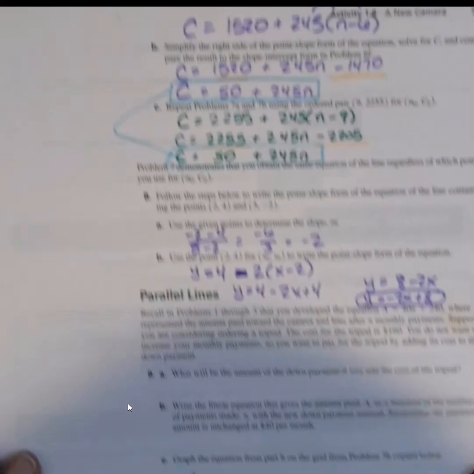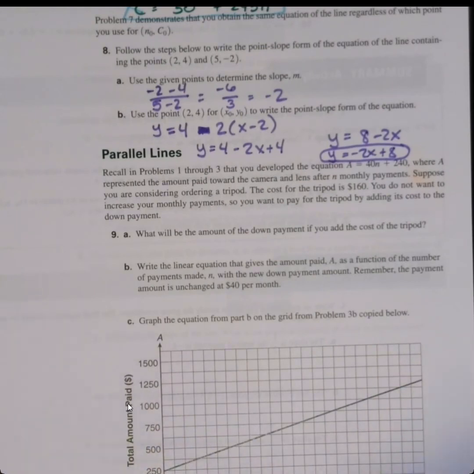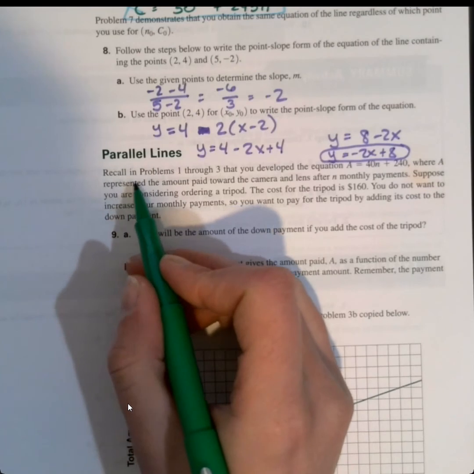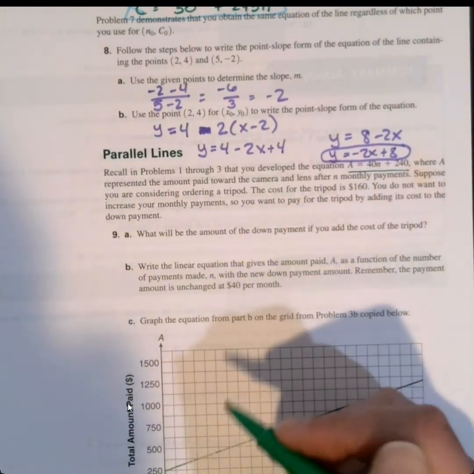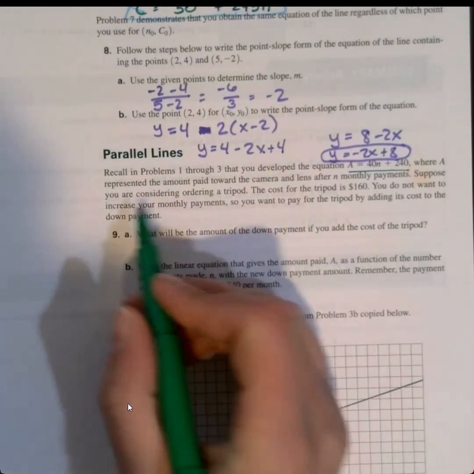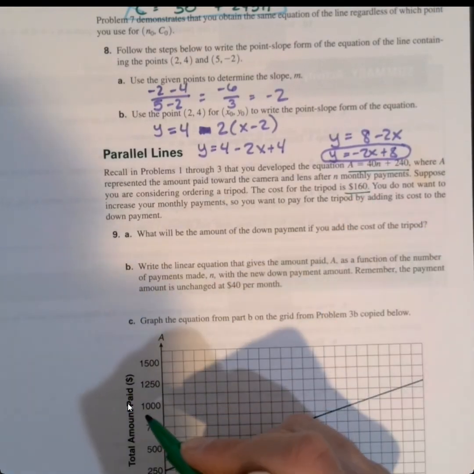All right, coming down to our last objective for the section on parallel lines here. We've got a situation where we're talking about that camera again with the A equals 40n plus 240. Now we're considering ordering a tripod, and the cost for the tripod is $160.